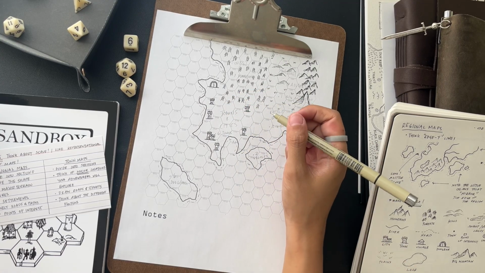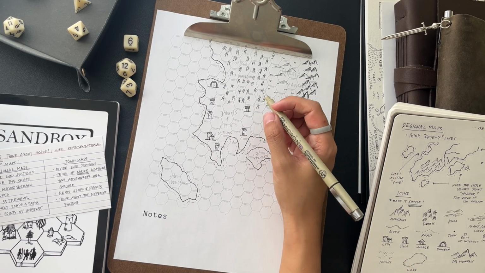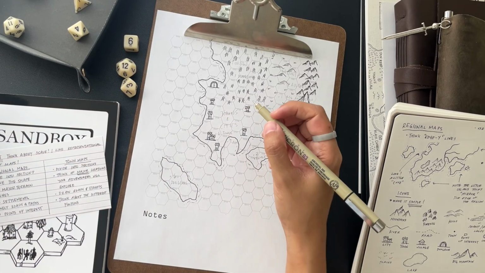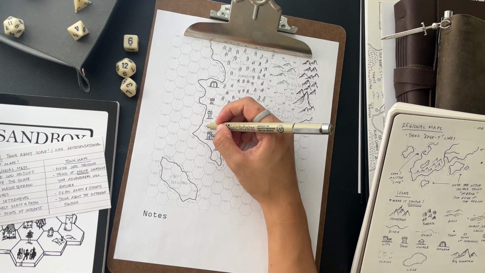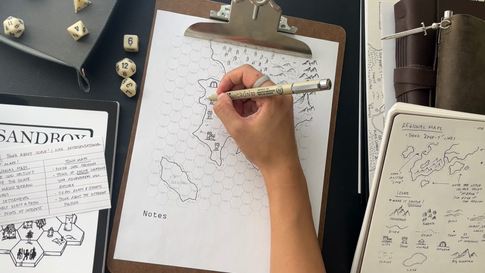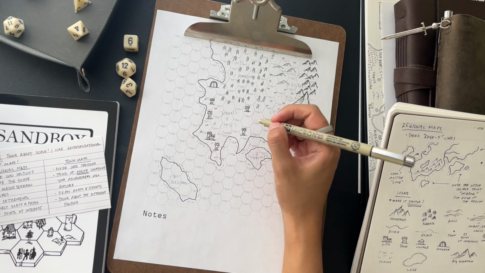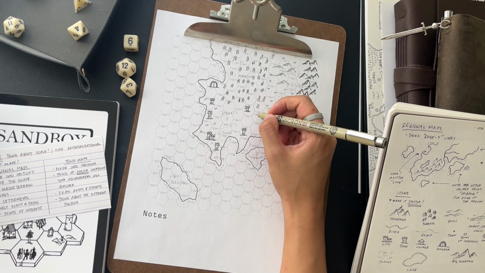So now we have that, and then maybe in between the towns we can do maybe plains here. Yeah, so we can have plains, and then, oh, I just had an idea.